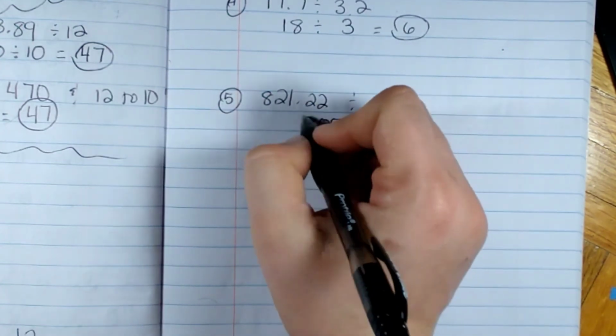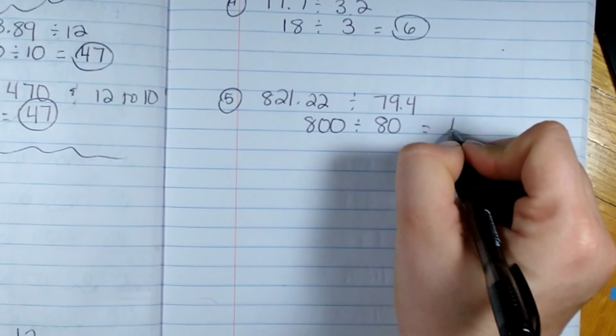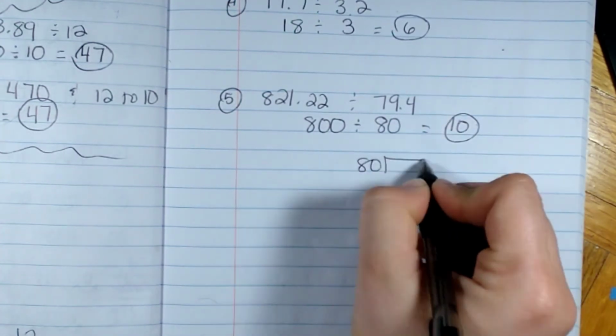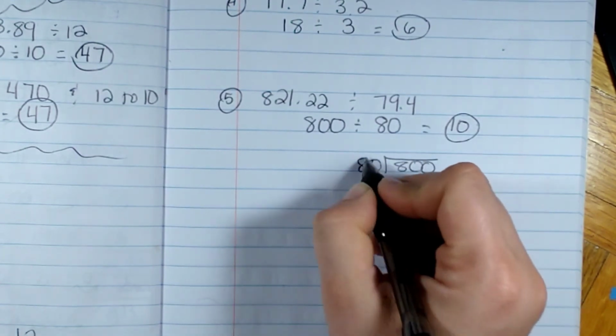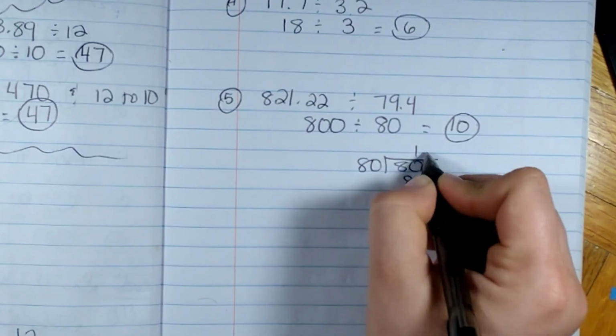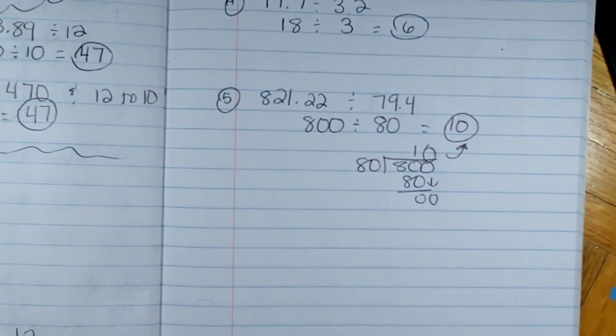Yes, that's going down and it'll be an underestimate, but it will be close. So we're just finding numbers that are close, so that the divisor can go into the dividend evenly.